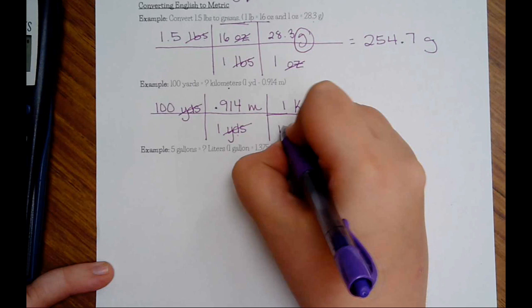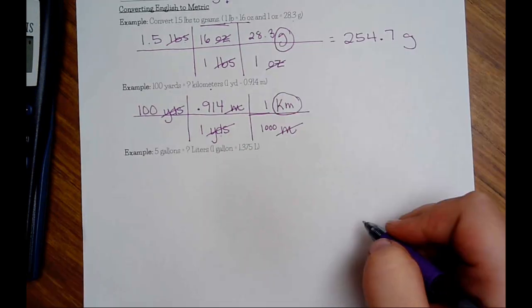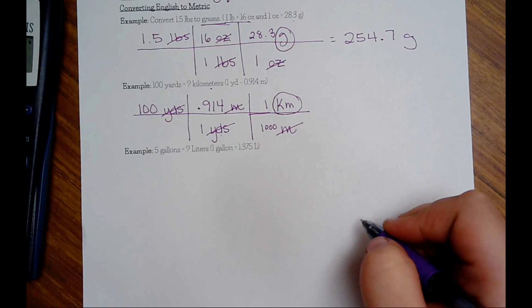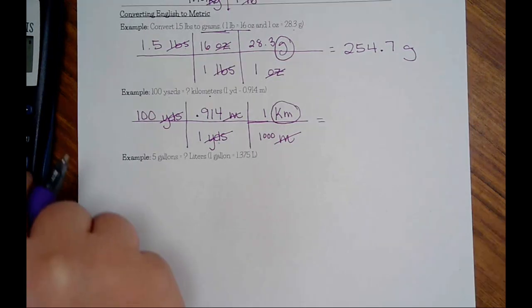Alright, last one. Start out with what we know. 5 gallons. To go from gallons to liters, this one's really nice. I know that gallons have to cancel, and I even gave you a conversion that goes directly to liters. So 1 gallon is 1.375 liters. These pieces cancel. I get 5 times 1.375. So my final answer is going to be, make sure I'm on screen here, 6.875 liters. Make sure if I ask you to round it to something that you do the correct rounding.